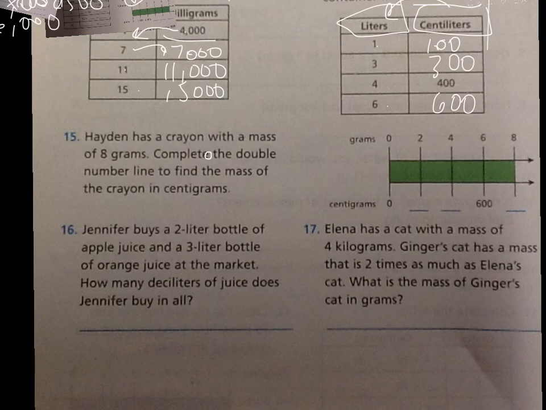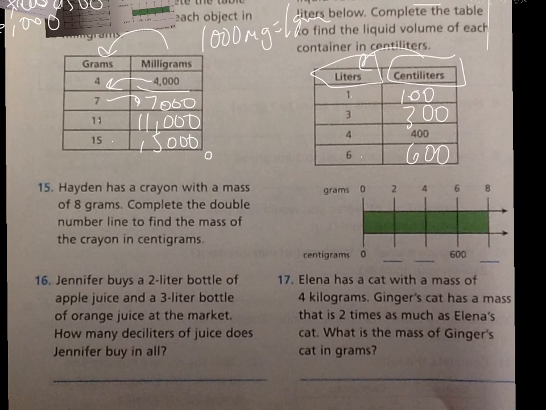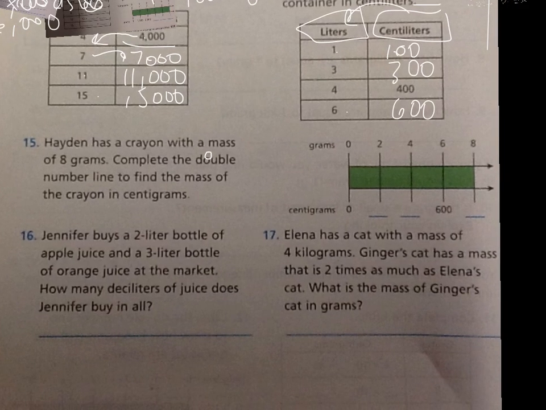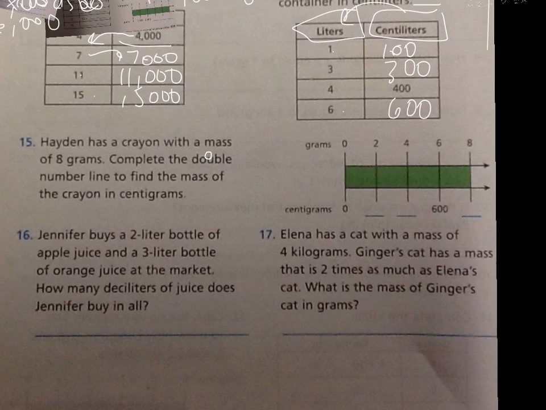Hopefully you understand that. We'll go over it more in a small group, and then your homework and stuff, you'll see it on it. But it says Hayden has a crayon with a mass of 8 grams. Complete the double number line to find out the mass of the crayon in centigrams. Okay, I want you to complete this rule, the next one right here. Now remember, it goes by 2 every time. So it's not going one by ones, it goes by 2. And you know that every one, there's 100 centigrams in 1 gram. So you should be able to do this. And then after that, I want you to fill this one out. So pause it, work it out, and then in small group I want to go over 16 and 17.